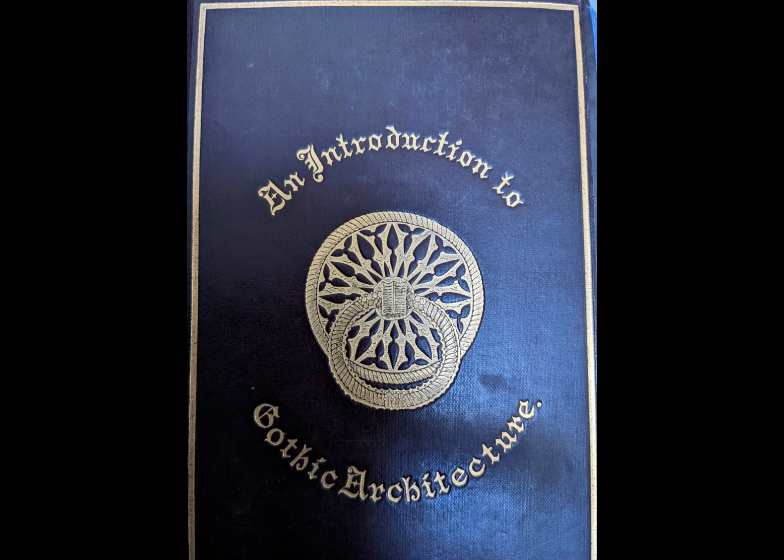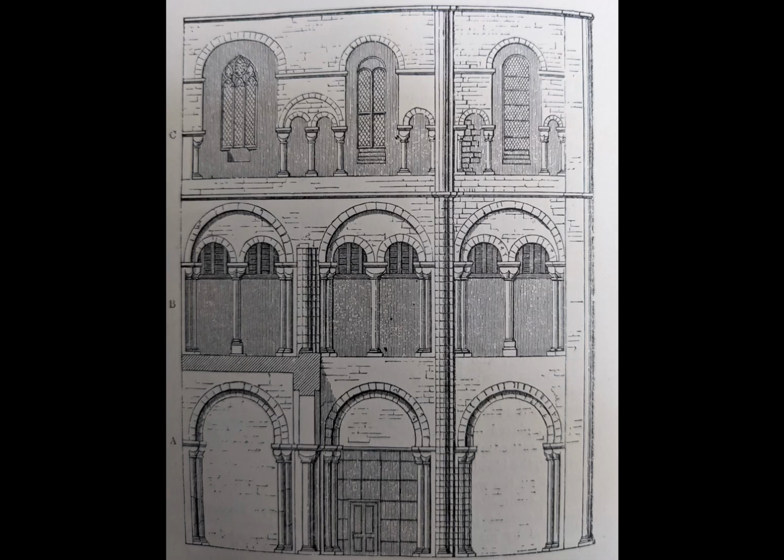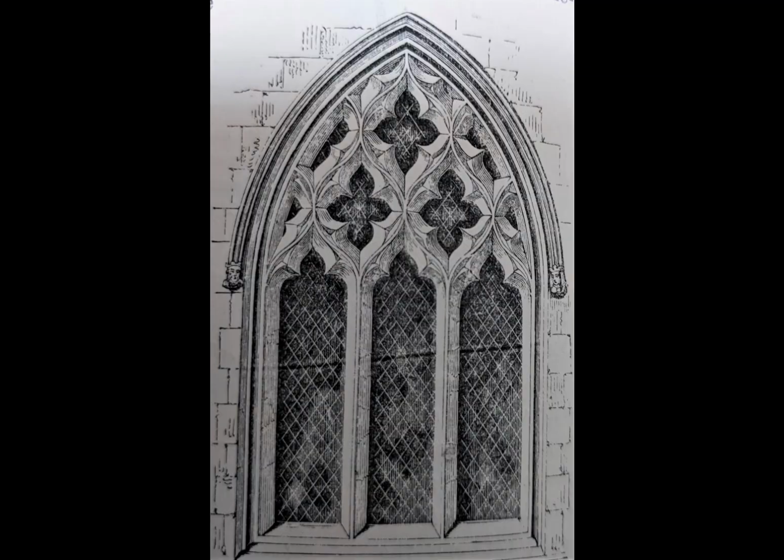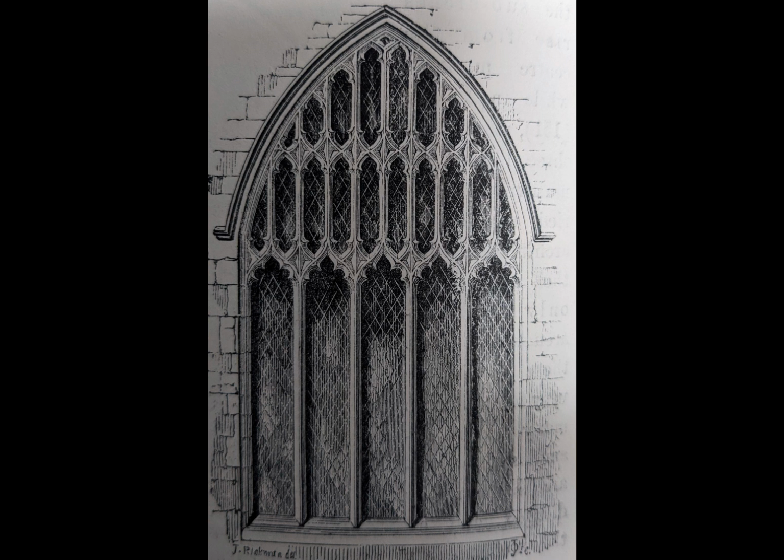The first classification had been done in 1817 by Thomas Rickman, who divided English architecture into 4 distinct periods or styles, which he termed Norman, Early English, Decorated English, and Perpendicular English. The terms are still used today.